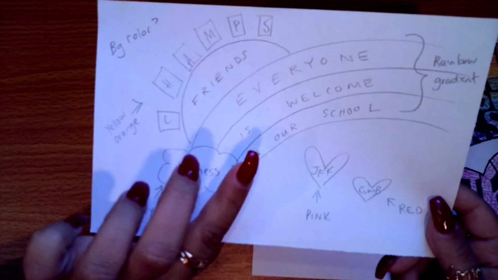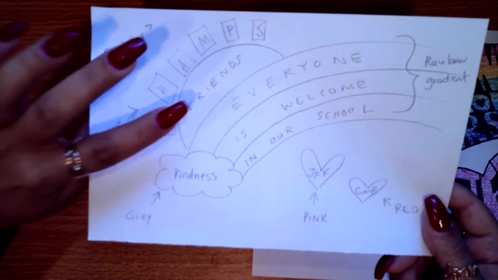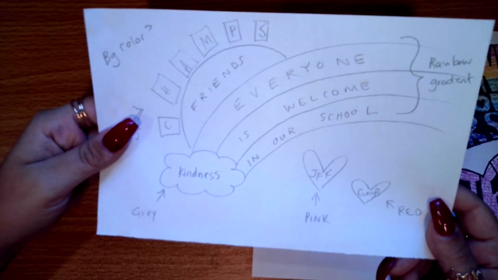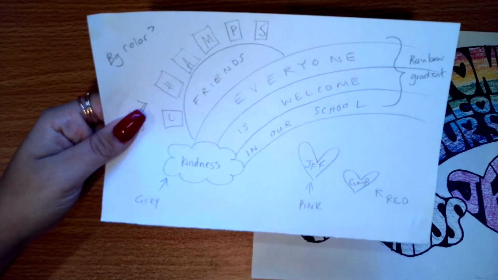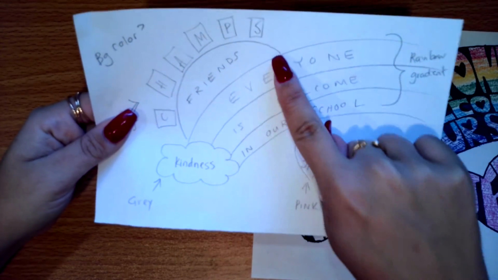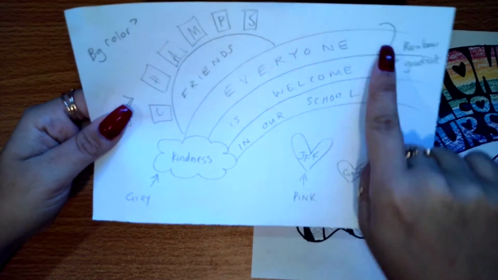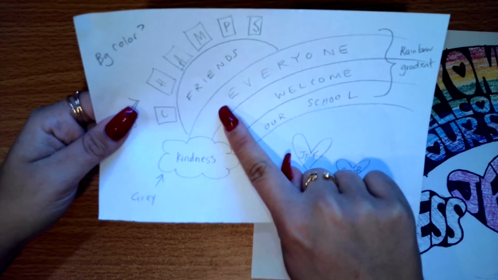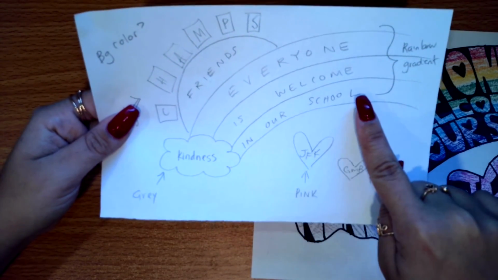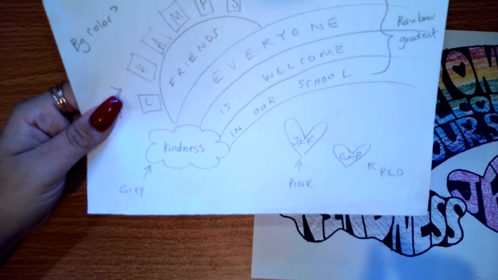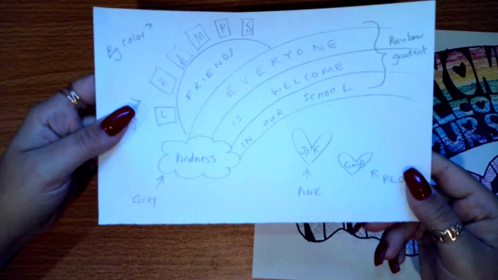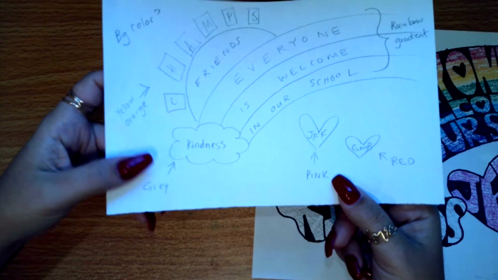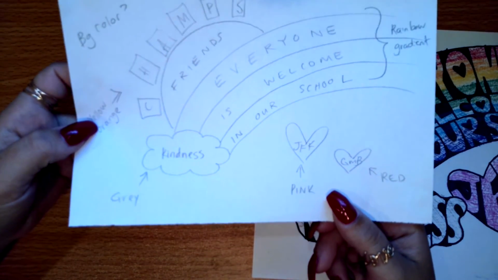I knew I wanted to have a rainbow, a cloud, a sun, some hearts, and I tried to sketch out where I wanted the words to be. I did the rays of the sun to spell out champs. I want the sun to have the word friends, and a rainbow with some stripes that has the text, everyone is welcome in our school, kindness coming out of the cloud, and JFK and GMB. I didn't even color this. I just wrote what colors I wanted things to be because a thumbnail sketch should be pretty quick.